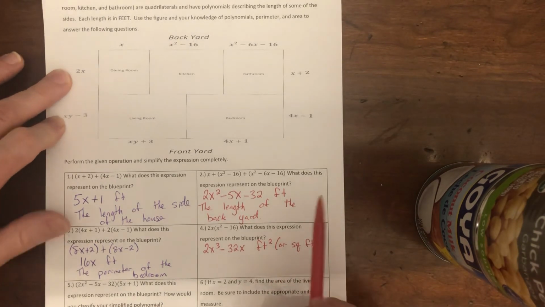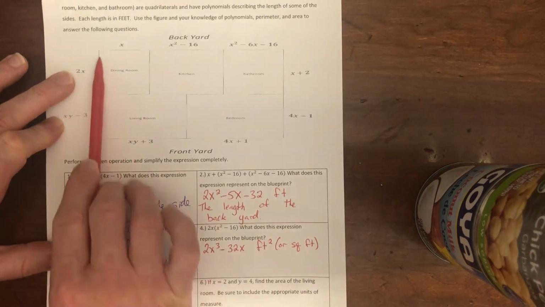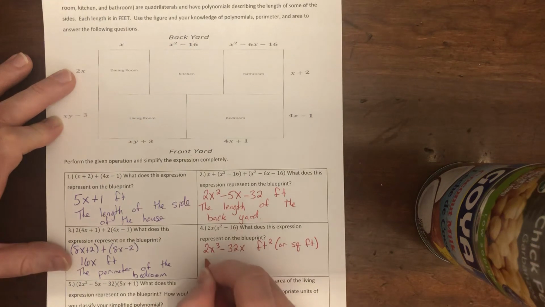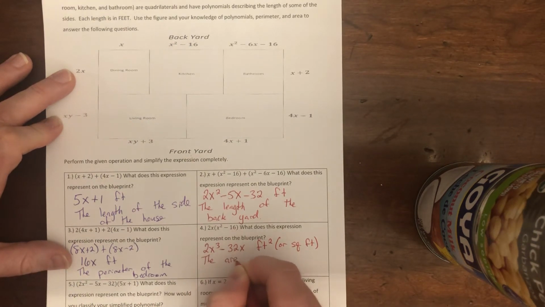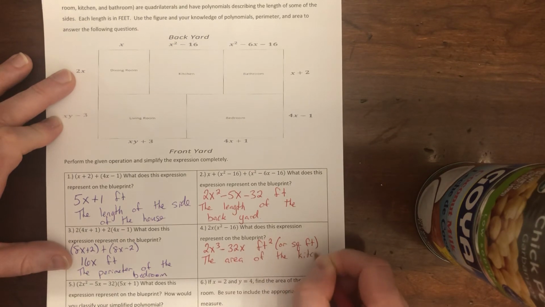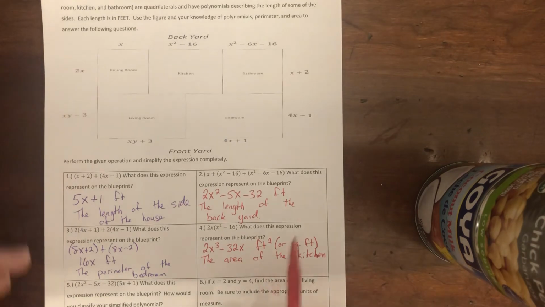All right, and if we notice here, that's the length of a value times the width. So what we're really finding here is the area of the kitchen. Right, so we're kind of also taking what we know here and applying it back.